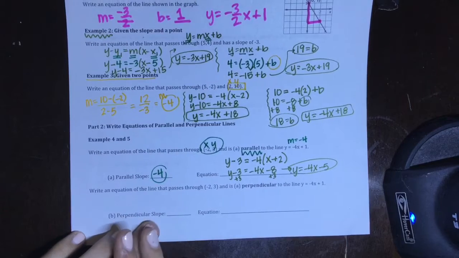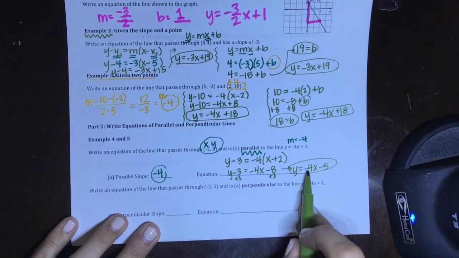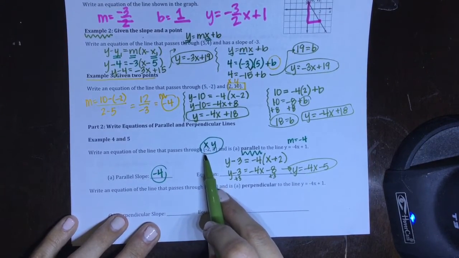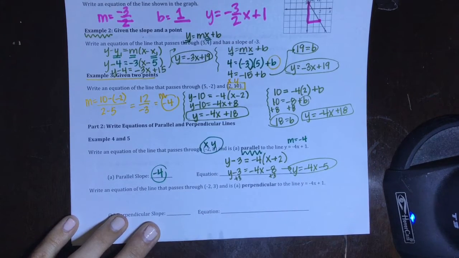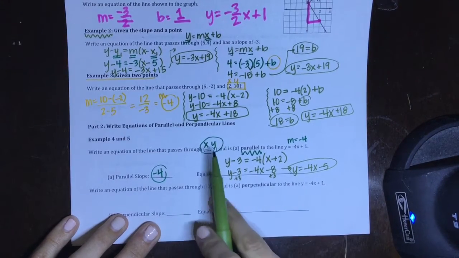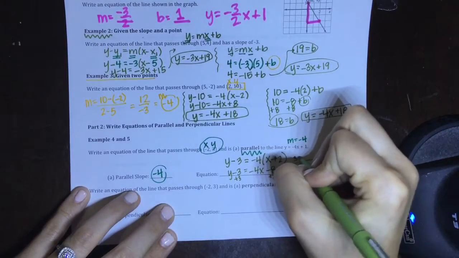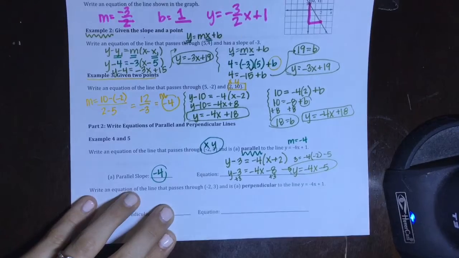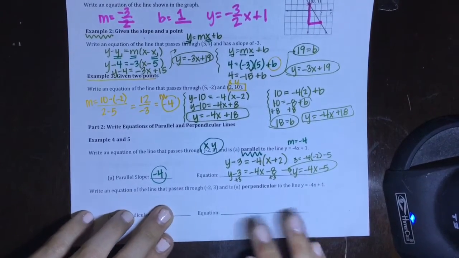One way to make sure you did it right is you know that you put that same slope in, so your slope should end up being the same. Also you can plug this point back in and make sure that it's a solution. What I mean by that is put in x and y, and you should end up getting 3 equals 3, or 10 equals 10. For example, if I put in y, I have 3 equals -4 times -2 minus 5. 8 minus 5 gives me 3, so I know that I'm right.